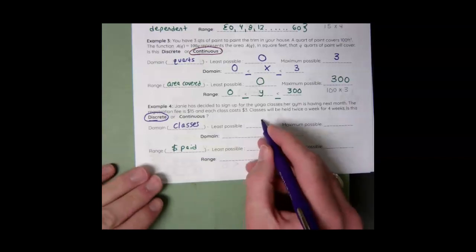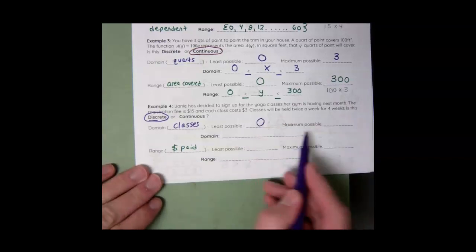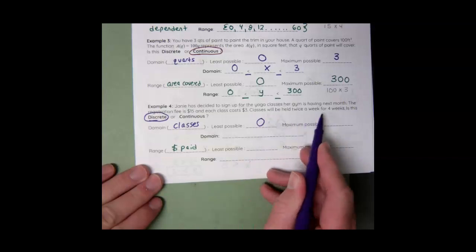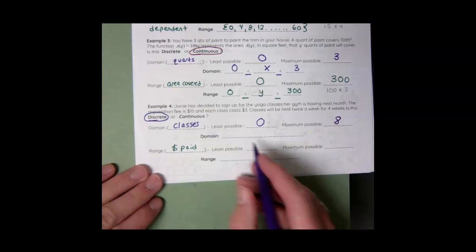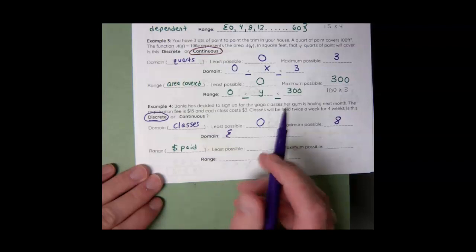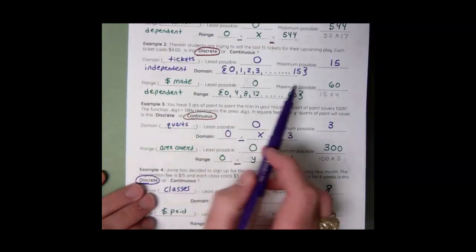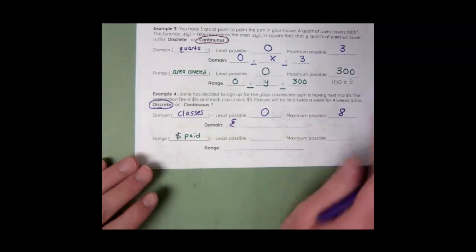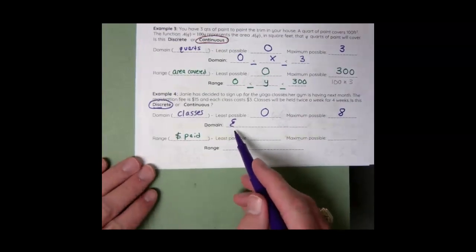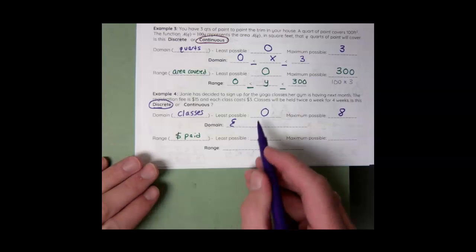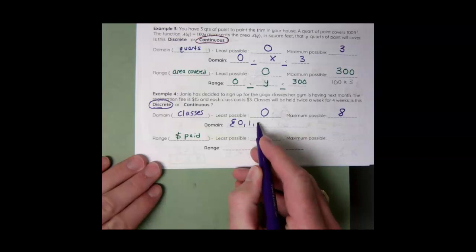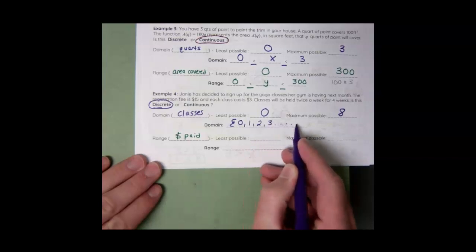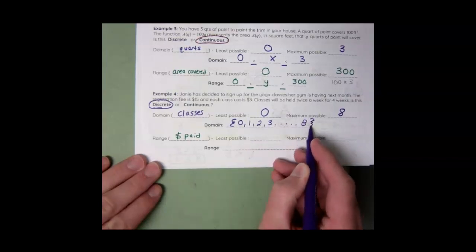The least possible number of classes she could take would be 0. And then they will be held twice a week for 4 weeks. So she could take 2 a week for 4 weeks, so that would be 8. She could take 8 if she took them all. The domain, again, looks like what we did up here, right? Has to be from least to greatest with commas. No repeats. So we would write 0, and then she could take 1 class. She could take 2. She could take 3. She could take all the way up to 8 classes.